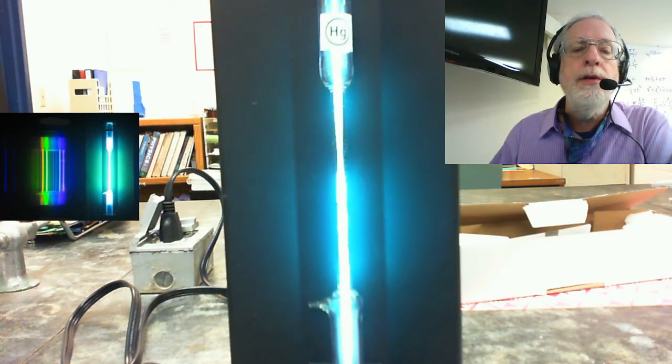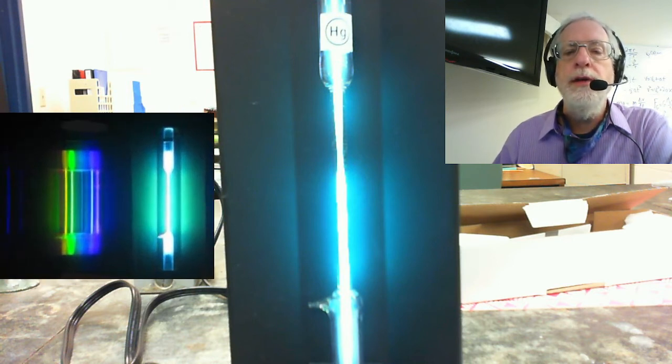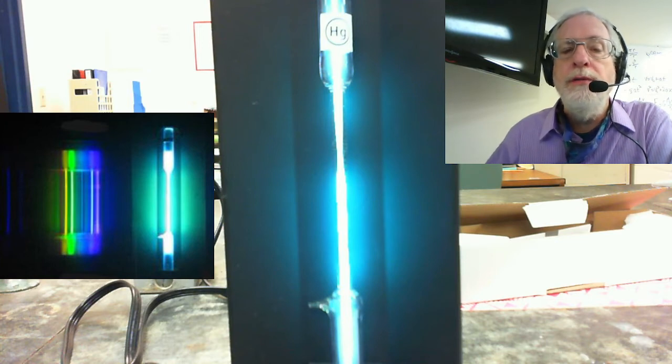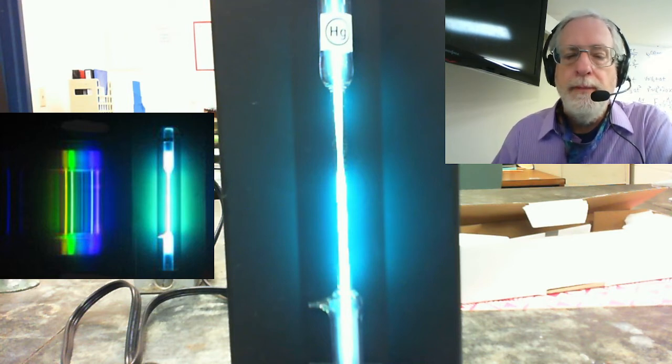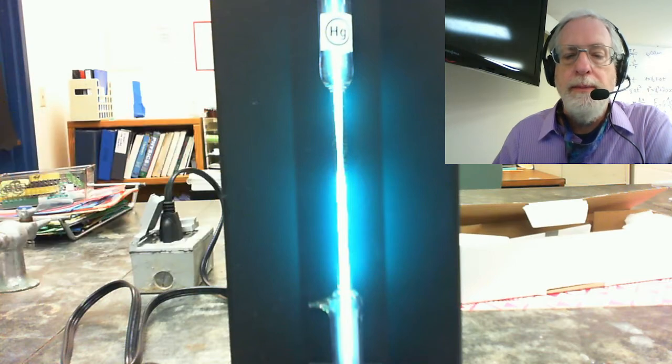You can also see the individual image. I can make that a little bigger here so that you can see it better. That separates all of the colors out. And when you put all of these individual colors together, you get the emission spectrum that you see. All right, so that's mercury.